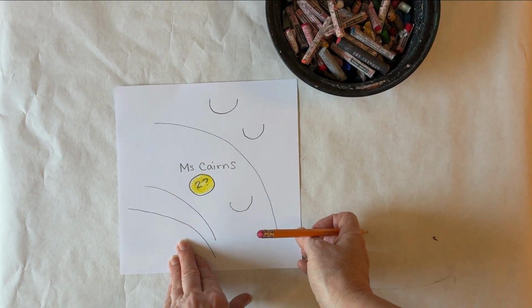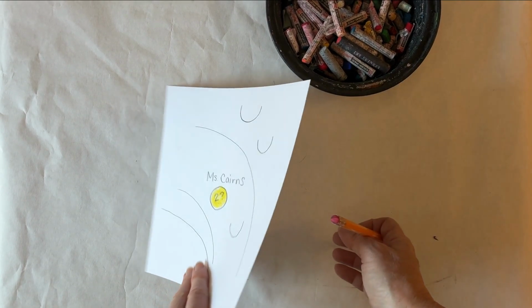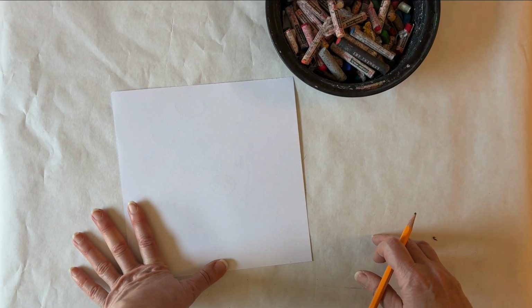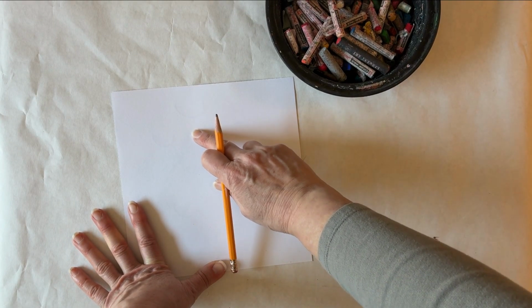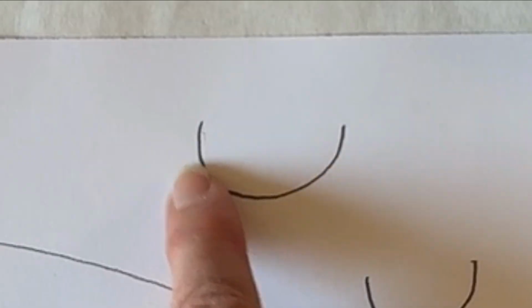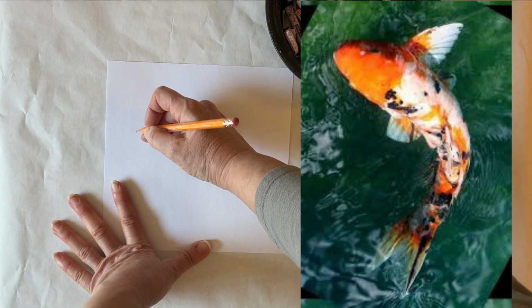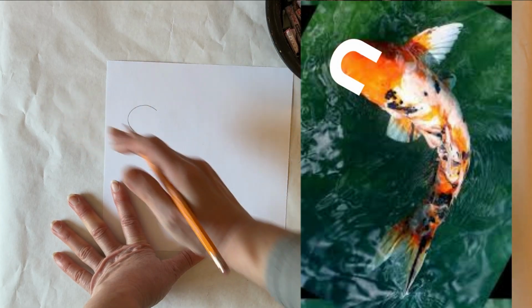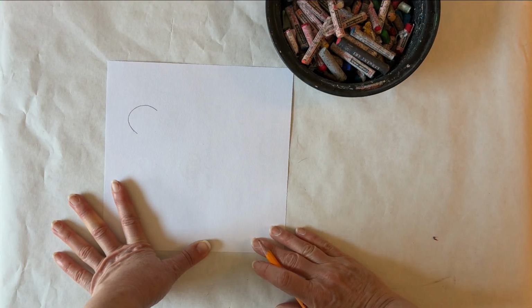Once everybody is ready, we are going to turn over our paper and we are going to think about the nose of our fish, the top part of the body. We're going to use this curve. We want to use that shorter curve. This fish is going to be swimming in that direction.